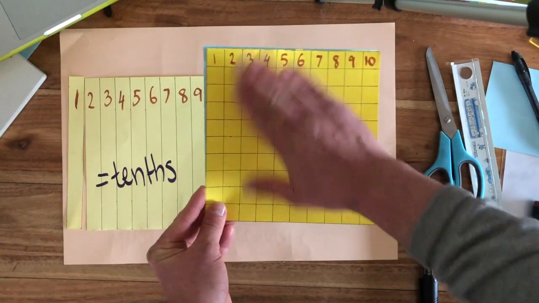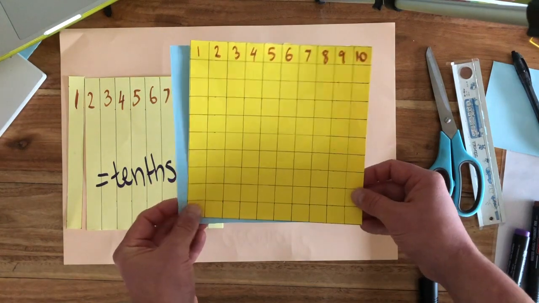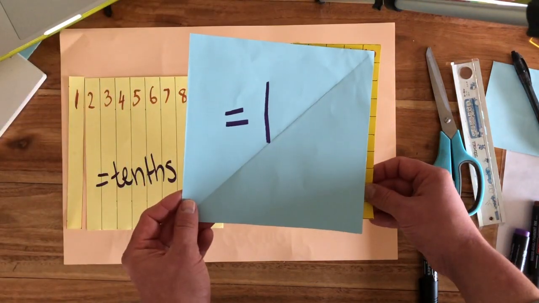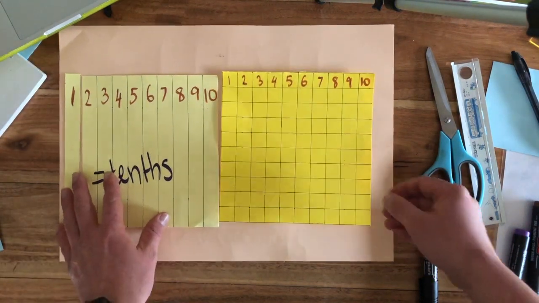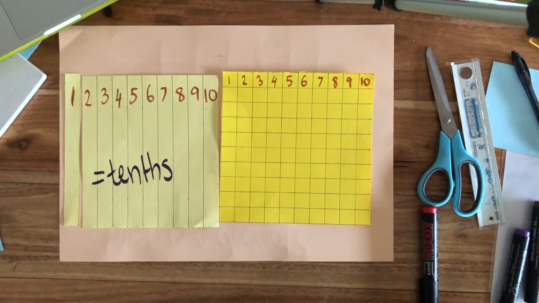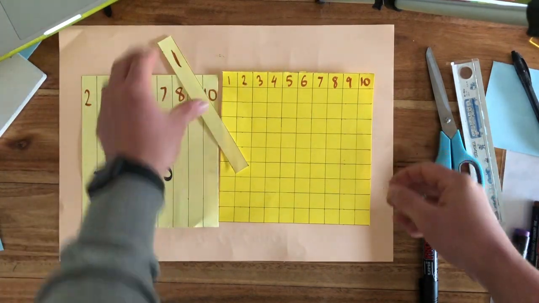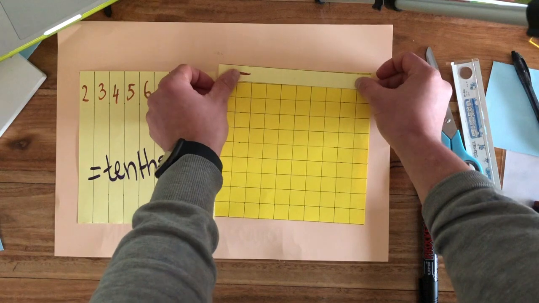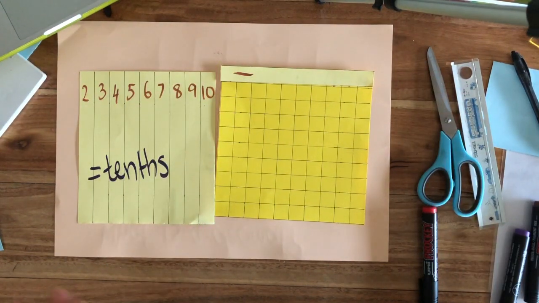So if I shaded all of these in, I would have 100 hundredths, or 1. Now, like our renaming, we can rename our numbers in lots of different ways. 1/10, here it is, put it on top, is equal to 10 hundredths.